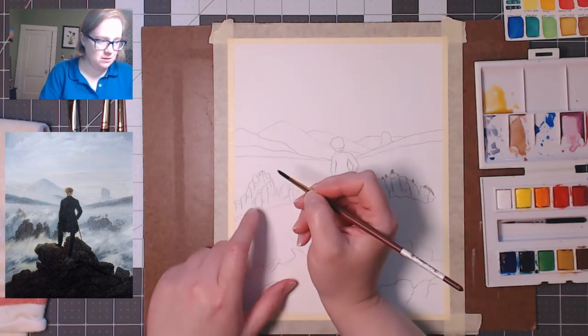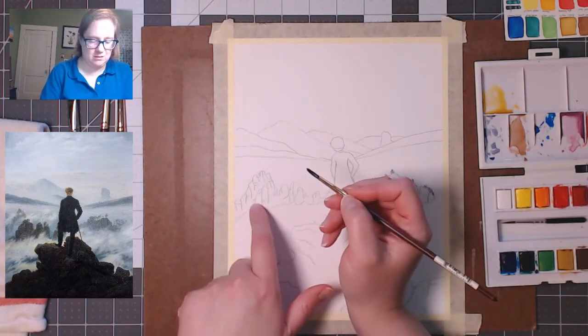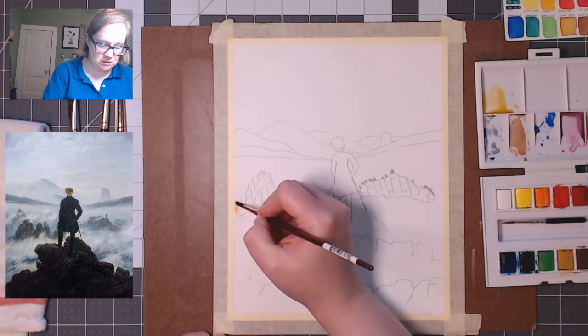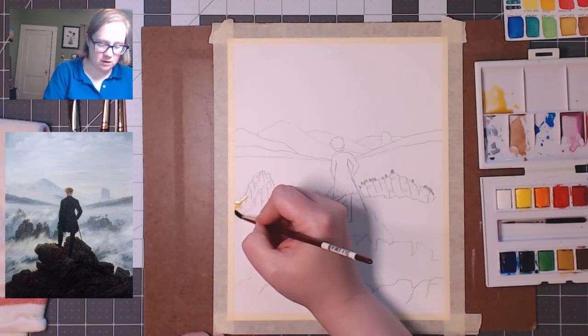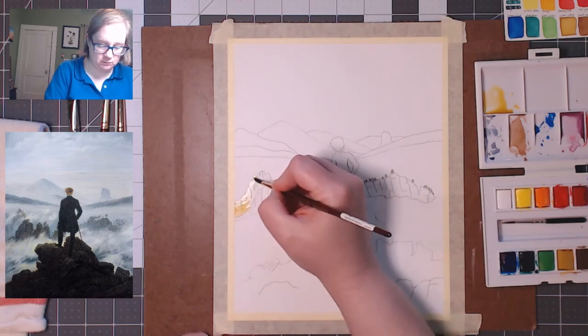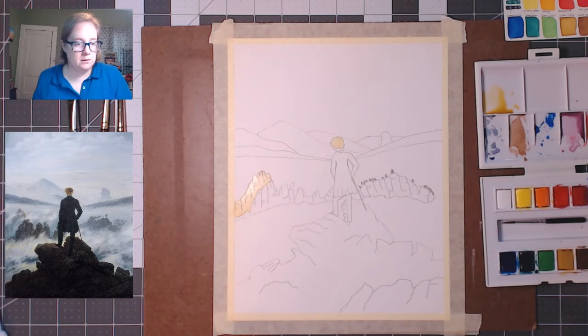And I'm just going to go down to this lower set of rocks. Like that. Oh, I forgot those trees. Oh well. We can always go back and add. We just can't subtract. That was easy. Okay, next up, let's go ahead.